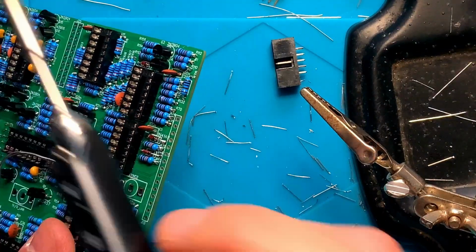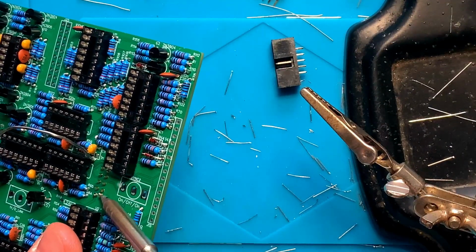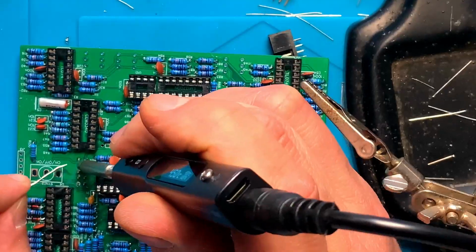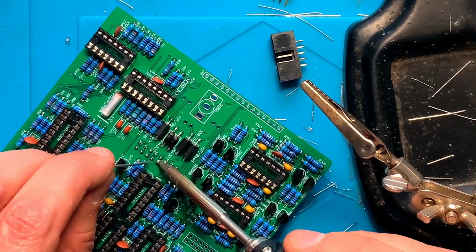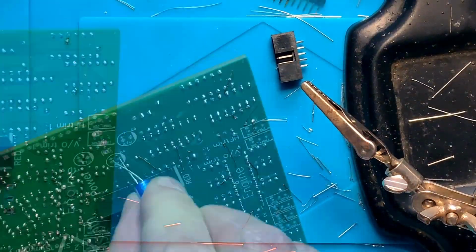Now let's install the power header as well as the expander header. There's an expander for this and I'll show you how to build it as well on a future video.